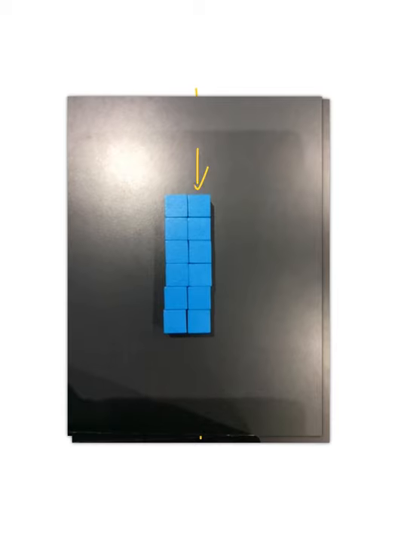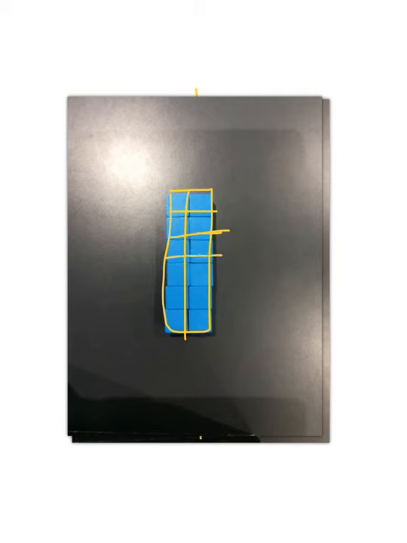Hopefully you will have noticed that the area doesn't change, because if you count the number of squares in this rectangle, you'll also see that there are 12. So the area is 12. Now let's see what the perimeter of this shape is.